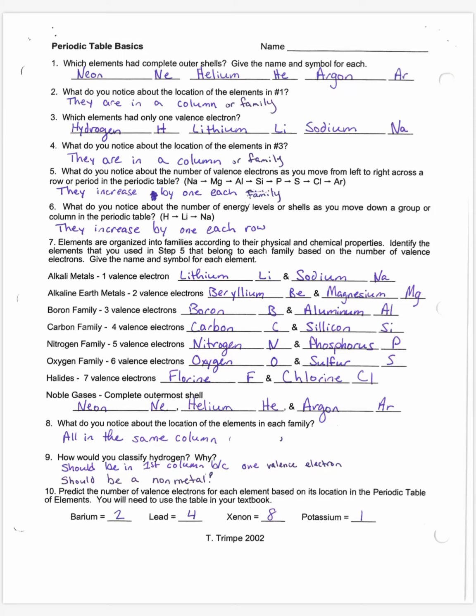Okay, so number 8. What do you notice about the location of the elements in each family? These are all in the same column. And how would you classify hydrogen and why? So it would be in the first column. We kind of said this already, because it has 1 valence electron, but it's not a metal. So it doesn't really fit anywhere. So that's why poor hydrogen didn't get a color, because he's kind of an oddball. He doesn't really fit with the alkali metals, but he has 1 valence electron. So he does fit in that column for sure.